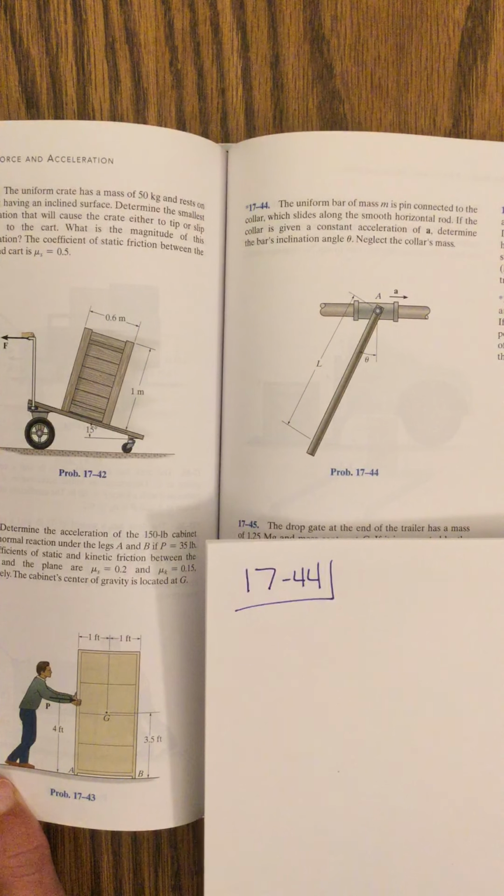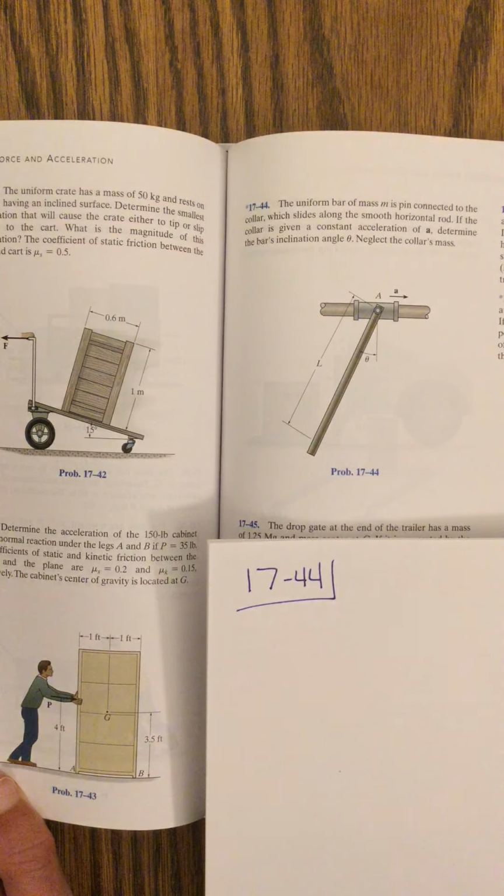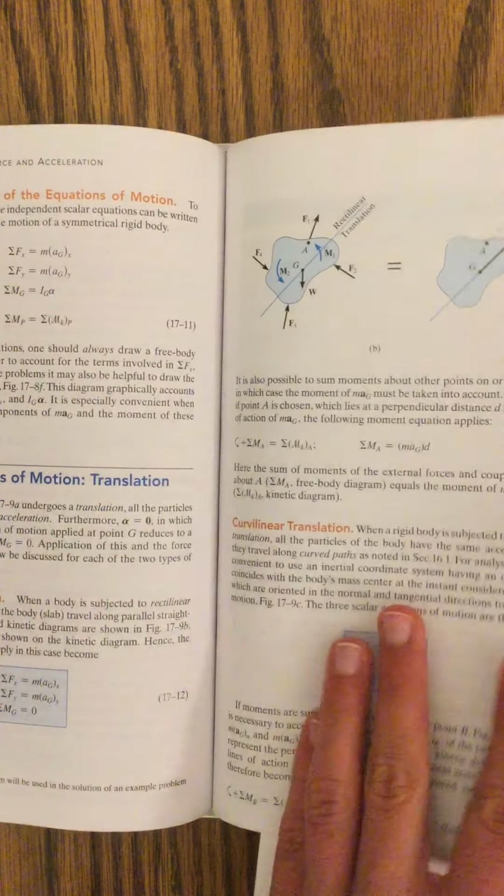This is problem 44 from chapter 17. The uniform bar of mass M is pin connected to the collar which slides along the smooth horizontal rod. If the collar is given a constant acceleration of A, determine the bar's inclination angle. Neglect the collar's mass. So we have three equations that we can use from this problem.